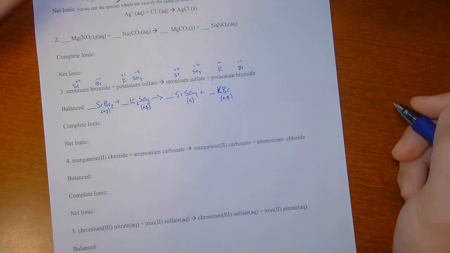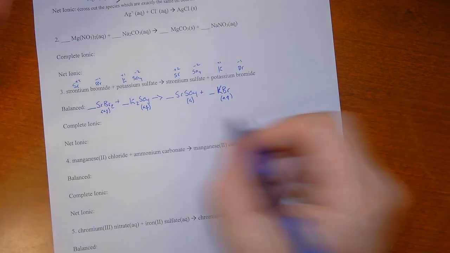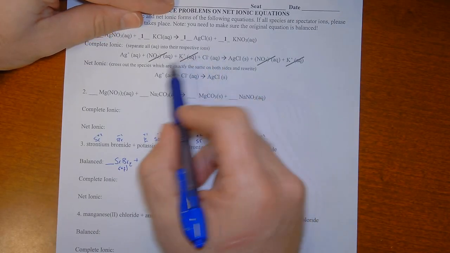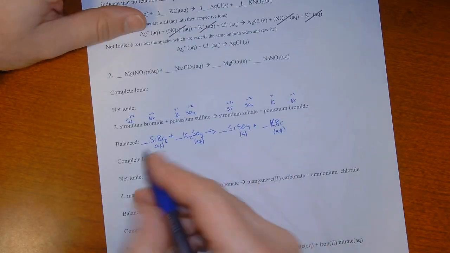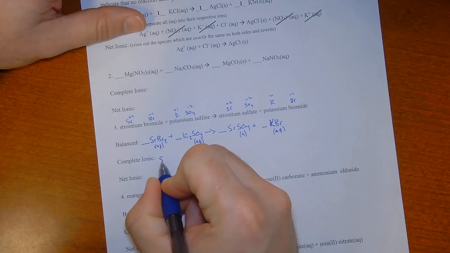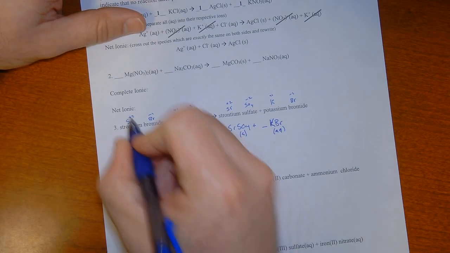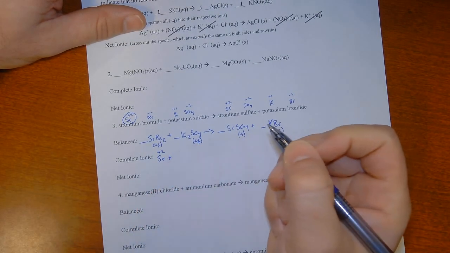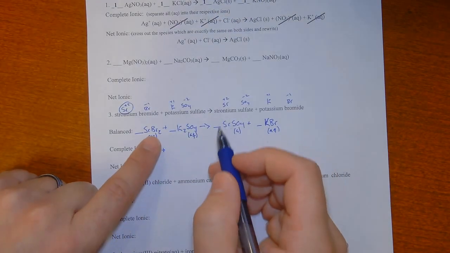Okay, so the reason I had to do that is because now I need to break apart all of my aqueous. I'm going to keep my solid together, which is what we see up here in the example. So for my complete ionic, I'm going to break all of these apart. Sr with a +2. Well, good thing I had that. But before all that, I'm sorry, I need to balance this.